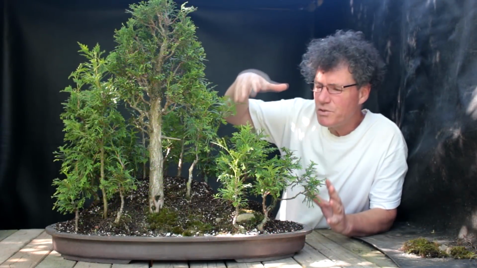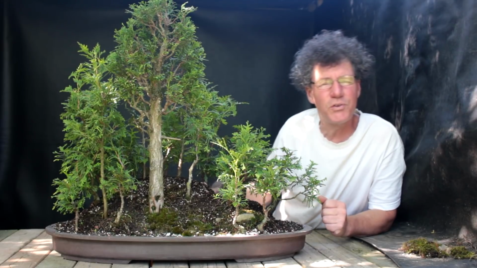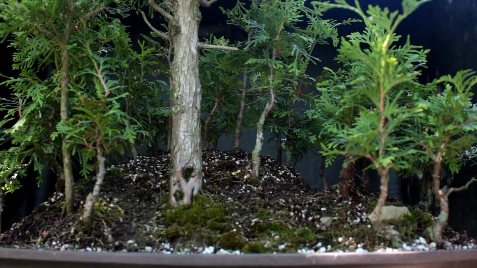My next step will be to plan the pathway going through the forest. You don't have to have a pathway going through your bonsai forest, but it adds an element of interest. It takes the viewer on a journey. They see this nice pathway that they could walk along, and they sort of mentally take the journey. They follow the pathway and imagine being there, looking up at the trees and discovering new plants and animals.